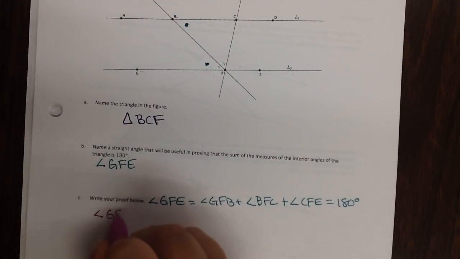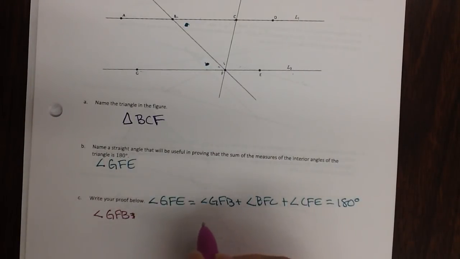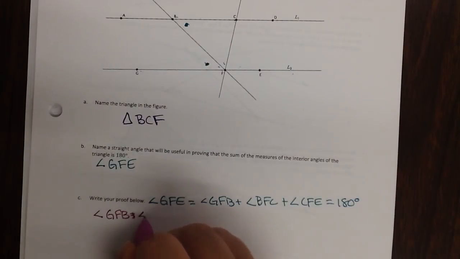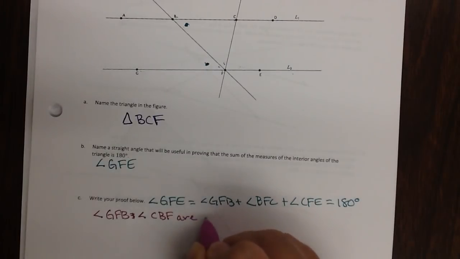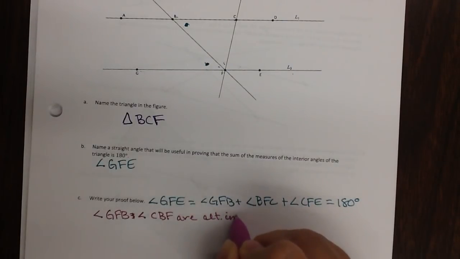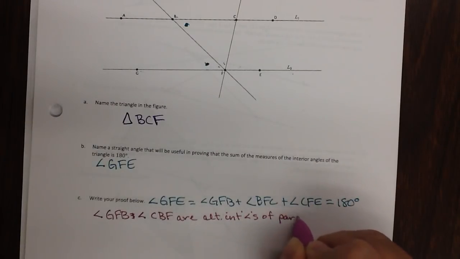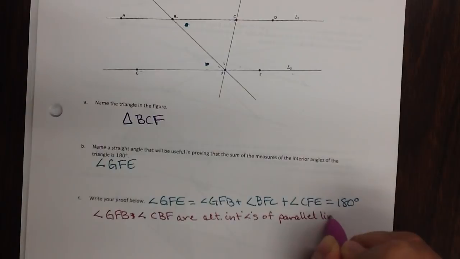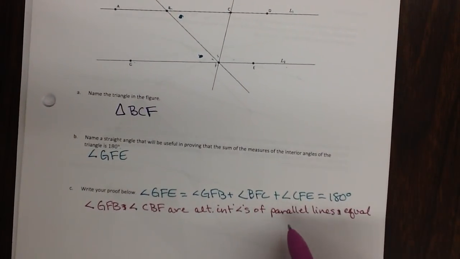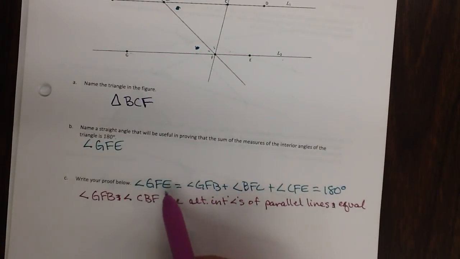Angle GFB and angle CBF are alternate interior angles of parallel lines and equal because of the parallel lines. Okay, so because GFB and CBF are equal, I can interchange this to be angle CBF.